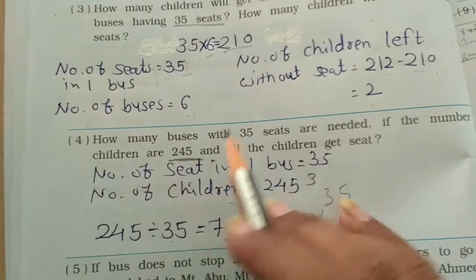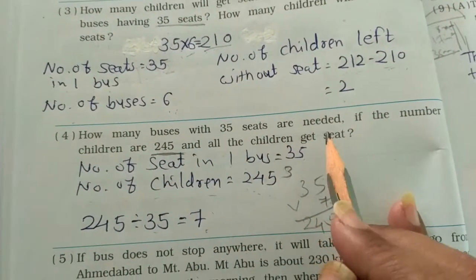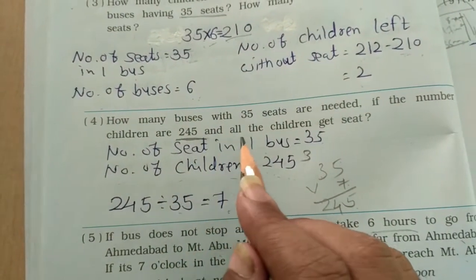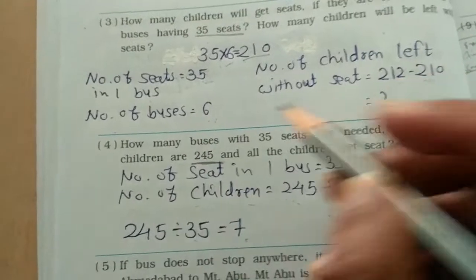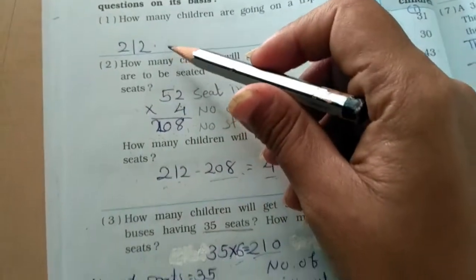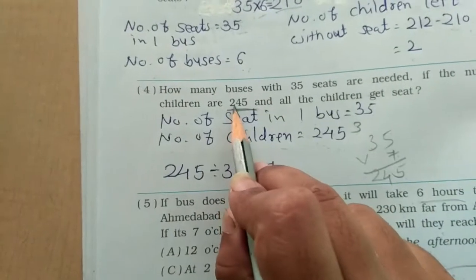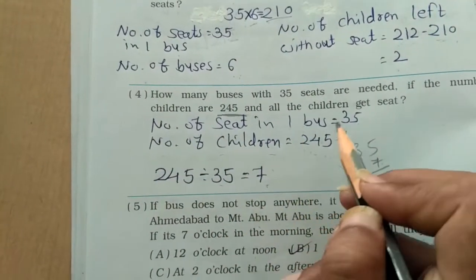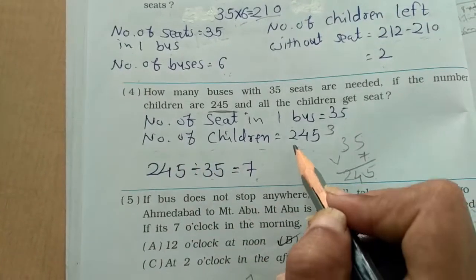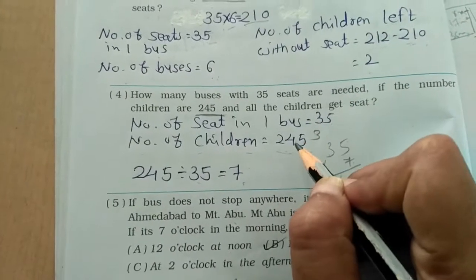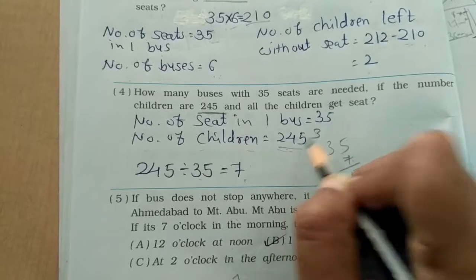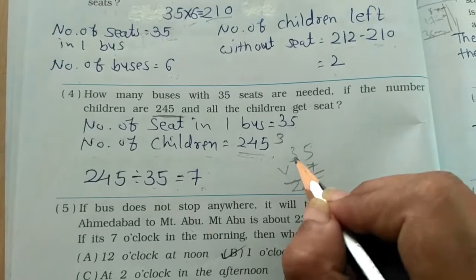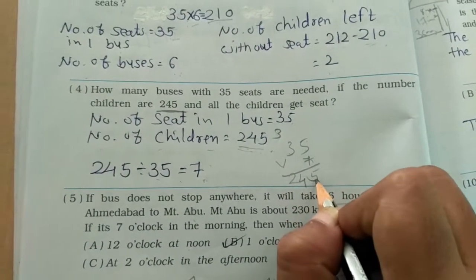Number 4, how many buses with 35 seats are needed if the number of children is 245 and all the children get seats? Okay, here instead of 212, we have to assume 245 children are going on the trip. So the number of seats in one bus is 35, then the number of children is equal to this. So what you have to do, you have to divide 245 by 35. So we will get the answer 7. How? Because 35 sevens are 245.